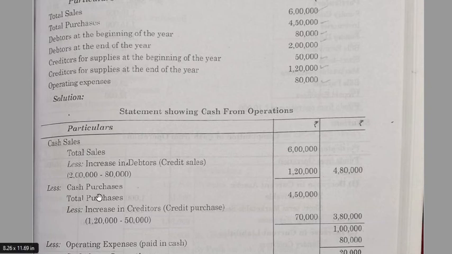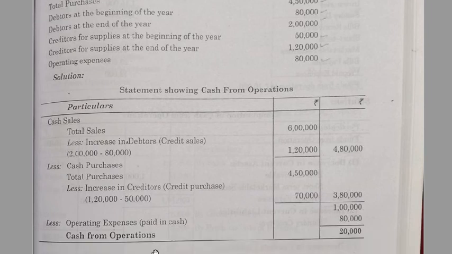So cash sales minus your cash purchases, you get the balance to be 1 lakh, less any operating expenses. We have in the question operating expenses given as 80,000, which is paid in cash. So 1 lakh minus 80,000, the cash from operations that we have is 20,000. So basically the format talks about cash sales minus your cash purchases and minus any operating expenses that are being charged. The resultant figure will be cash from operations.